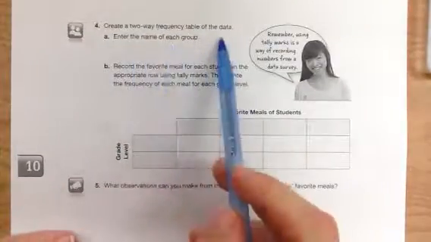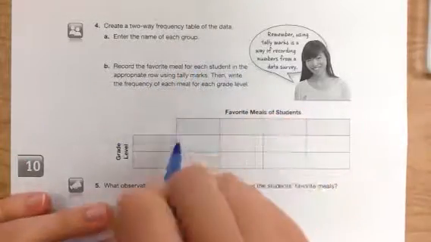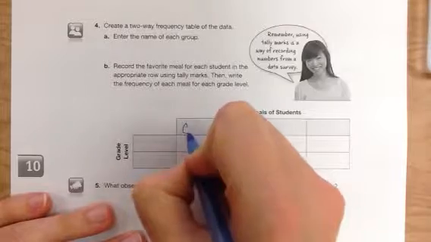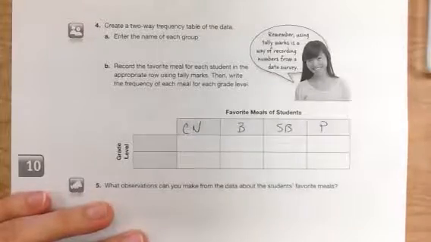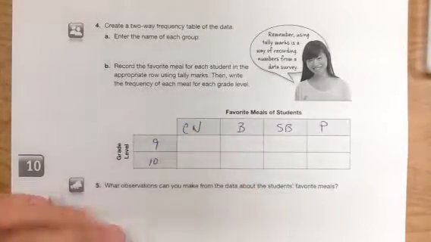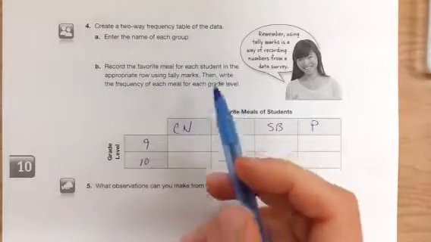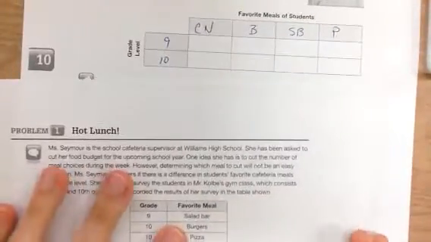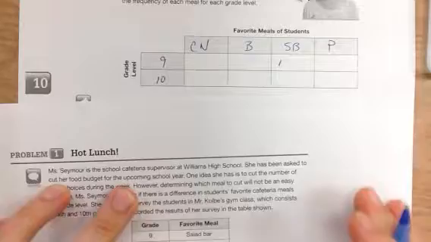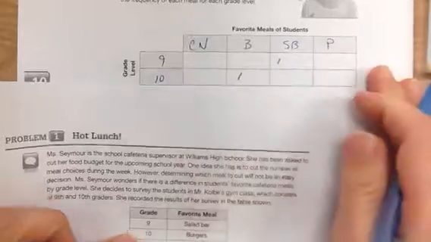Number 4 says create a two-way frequency table of the group. So now we're getting around to organizing it, right? Enter the name of each group. So favorite meals, we've got chicken nuggets, we've got burgers, we've got salad bar, and we've got pizza, right? And grade level, 9 and 10. Now we need to record the favorite meal for each student in the appropriate row using tally marks. Pretty easy, right? So every time I look at this chart and I see a 9th grader in a salad bar, I'm going to put a tally mark in the 9th grade salad bar category, right? And then I see a 10th grader eating a burger, tally mark, right?